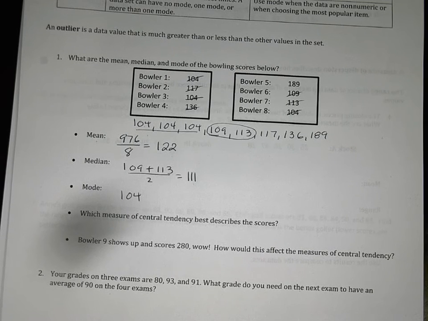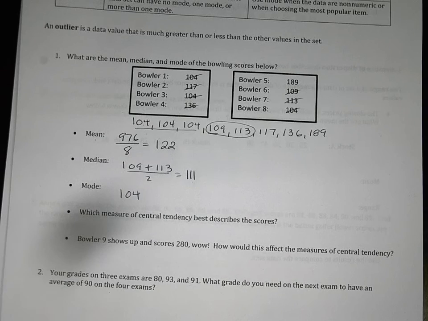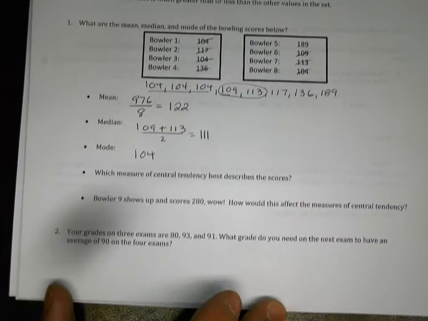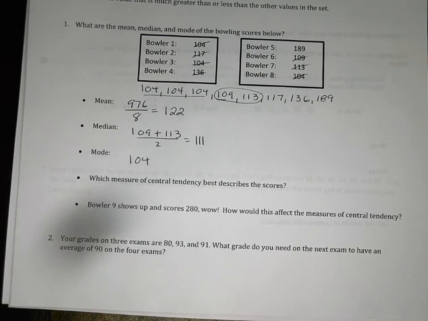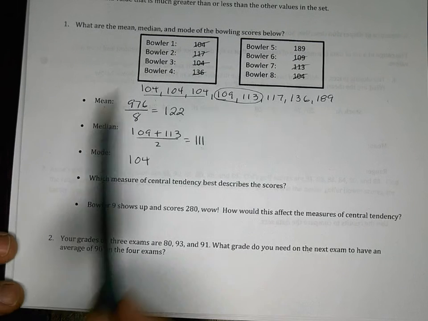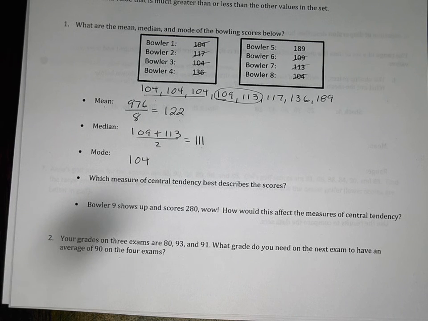When you read about political stuff, the Republicans will tell you one side and the Democrats will tell you the other side. Who you want to believe, you have to read both sides and figure out which seems the most logical or the most truthful to you, right? So this is why it's good to understand this stuff. Any questions? All right, so which measure of central tendency best describes the score? Well, we could probably find an argument for any one of those. And I think the way this data is set up, it is pretty hard to decide which one is best.